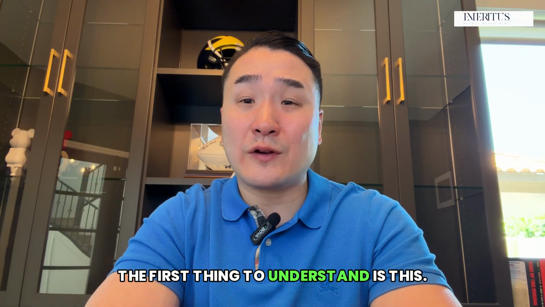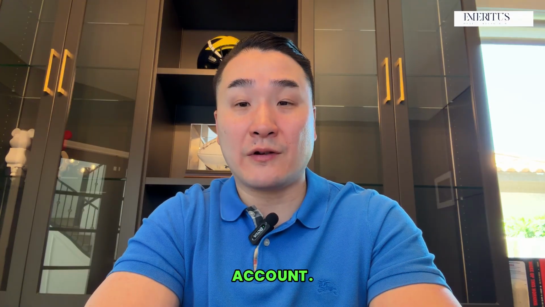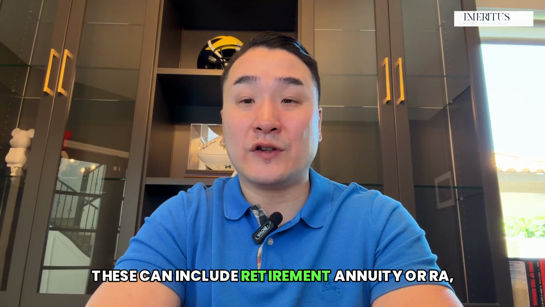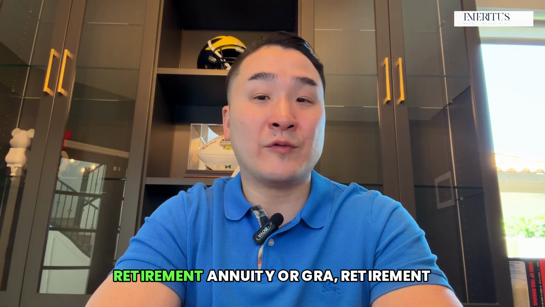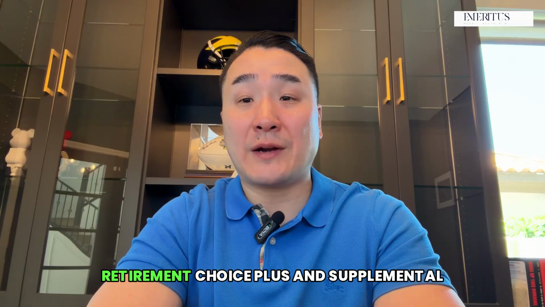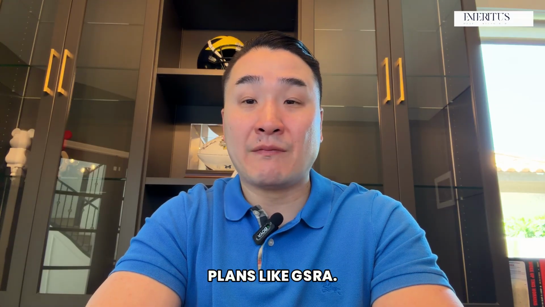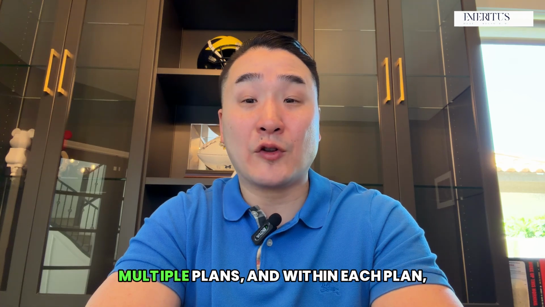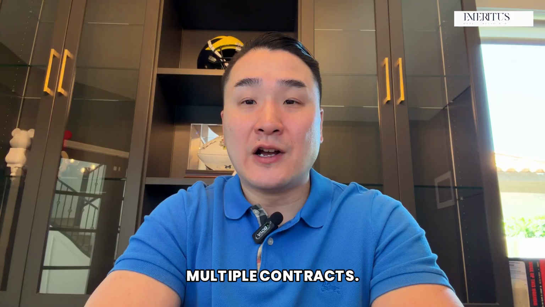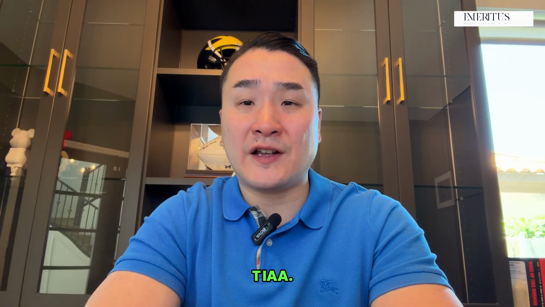The first thing to understand is this: with TIAA, you often have more than one account. You may have multiple contracts. These can include Retirement Annuity or RA, Group Retirement Annuity or GRA, Retirement Choice Plus, and supplemental plans like GSRA. Depending on your employer, you may have multiple plans, and within each plan, multiple contracts. So it's not uncommon for someone to have several different buckets of money within TIAA.